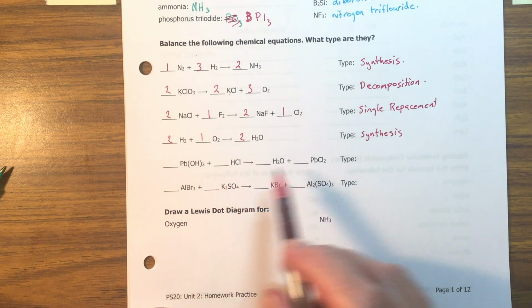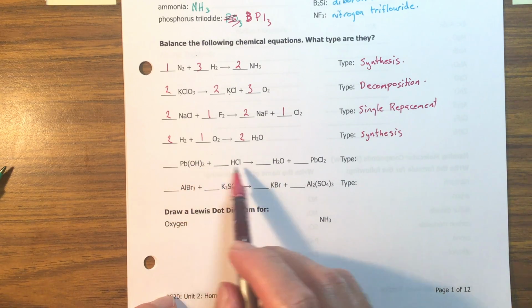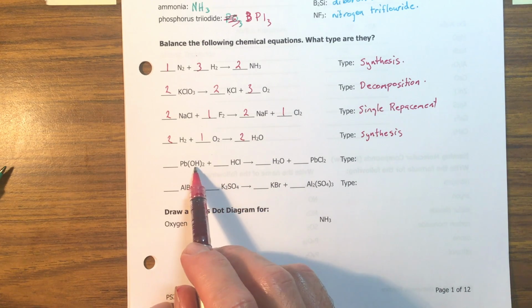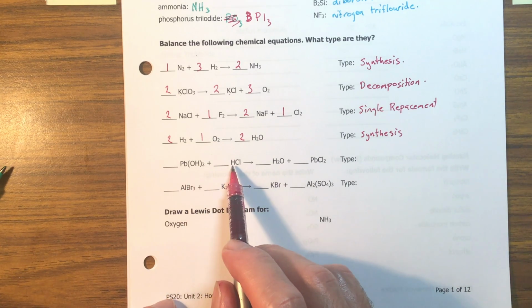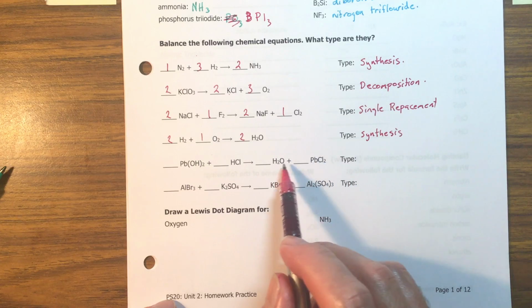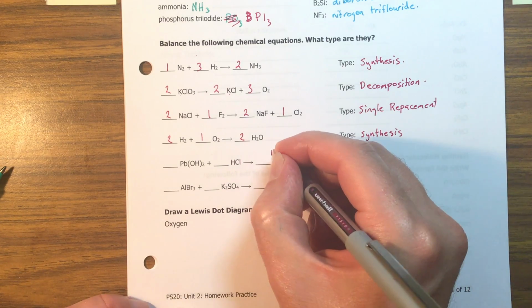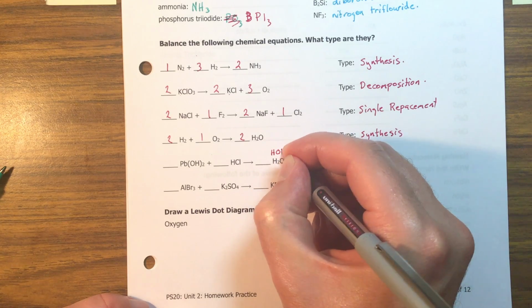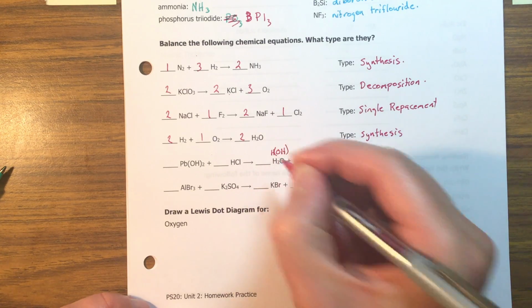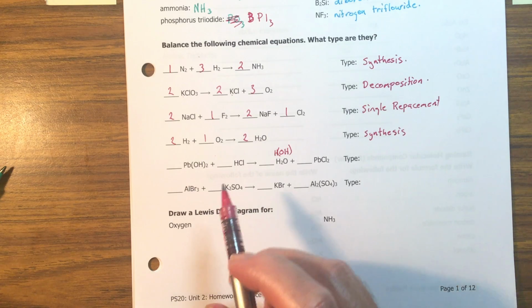Pb(OH)2 and HCl. So this is the base. This is an acid. It's a base because it has OH in it at the end. It's an acid because it has H at the start. H2O, PbCl2. Now in this one, we rewrite our H2O as HOH, like this. That'll help us balance it.